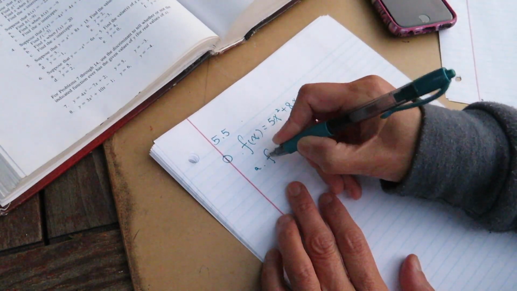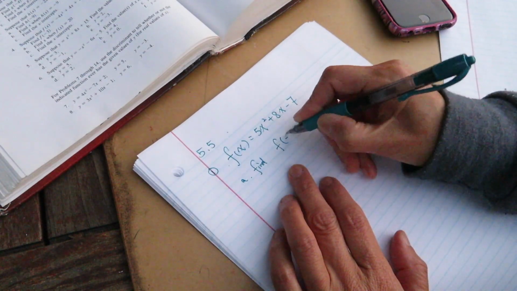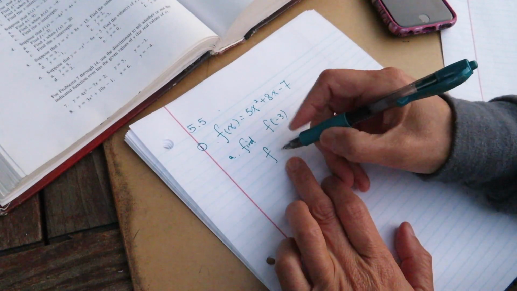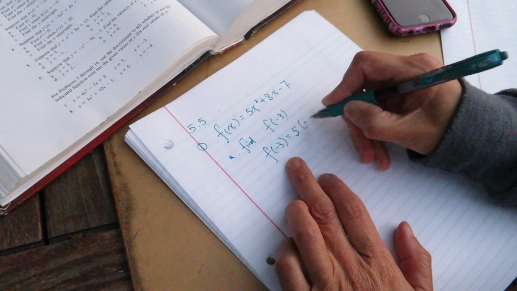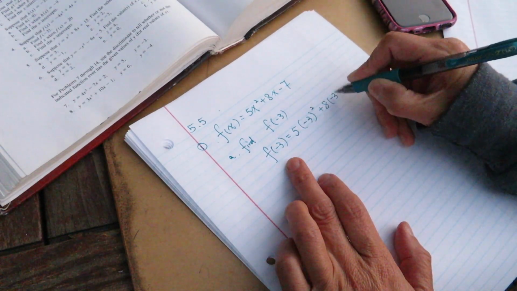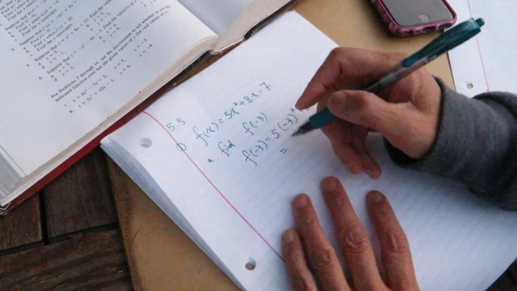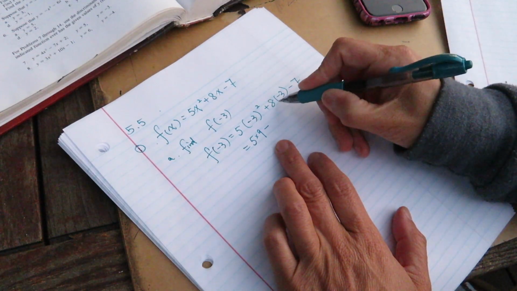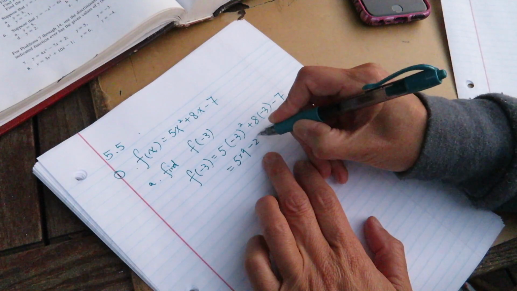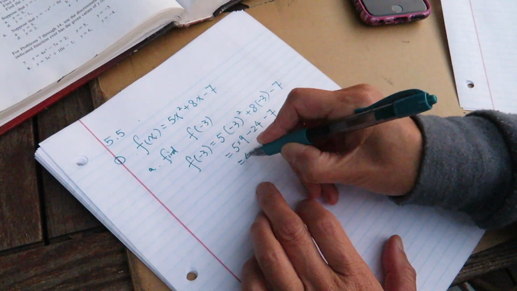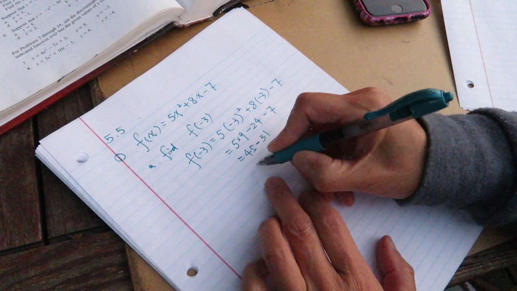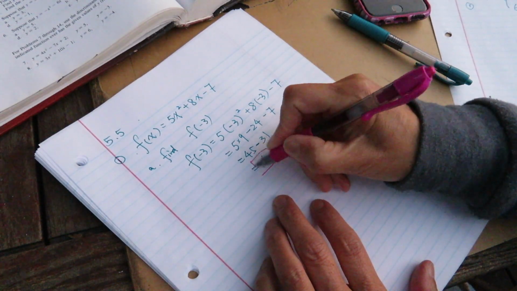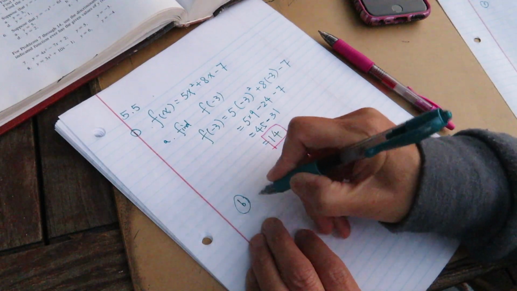So find f(-3). Easy peasy. Use negative 3 instead of x. So f(-3) equals 5 times (-3) squared plus 8 times (-3) minus 7. 5 times 9, I will write it step by step instead of jumping into the real answer. Positive, negative, negative. And 3 times 8, 24, minus 7, equals 45 minus 31 equals 14. So this is the answer. So f(-3) is 14.